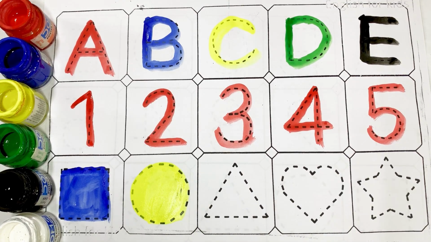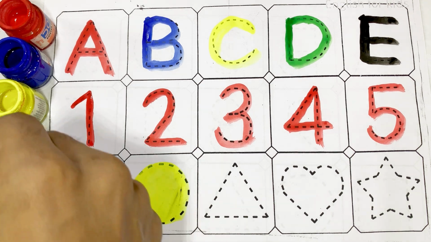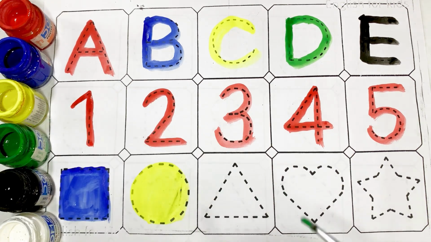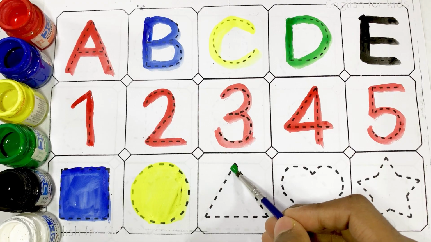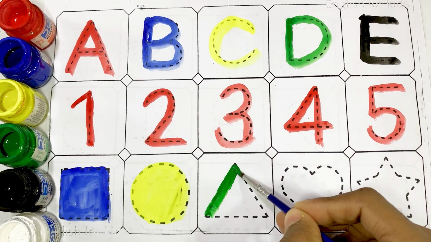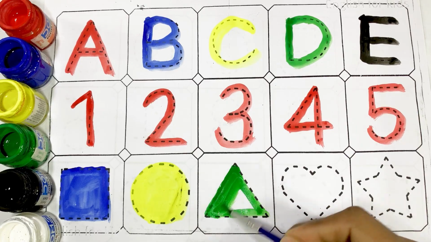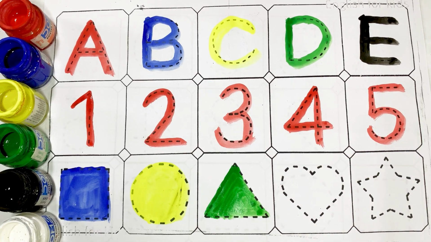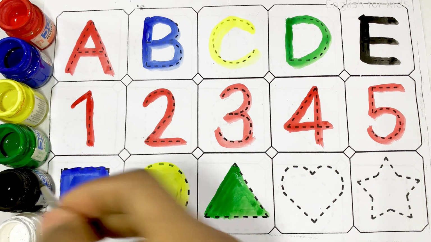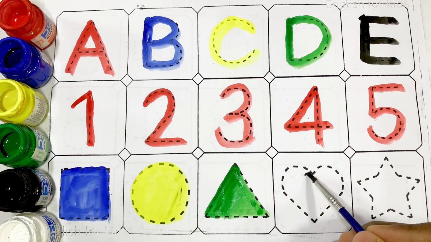Now triangle. The shape of triangle, and use green color. Green color. This is triangle. Now heart. The shape of heart, and use black color. This is heart.